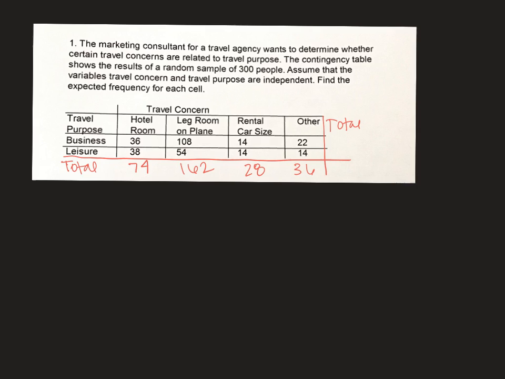So that's the totals for my columns. Now I'm going to total my rows. So for business, 36, 108, 14, and 22 give me 180. 38, 54, 14, and 14 give me 120.